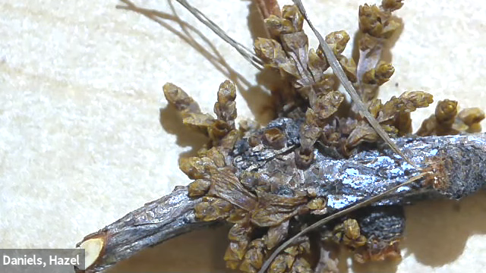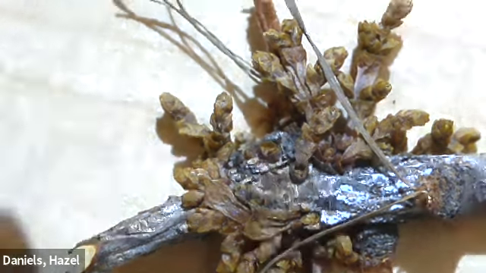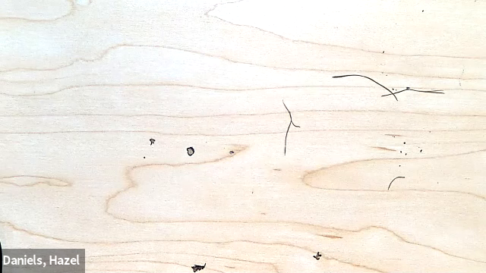Okay. Let me move on to my next sample. Okay, this one doesn't have an Arceuthobium name.